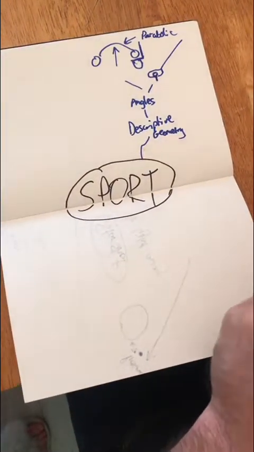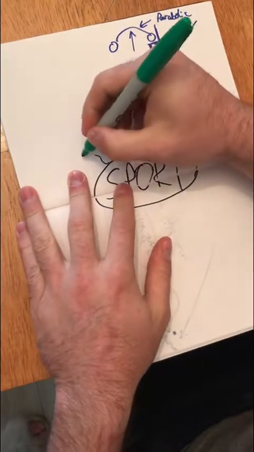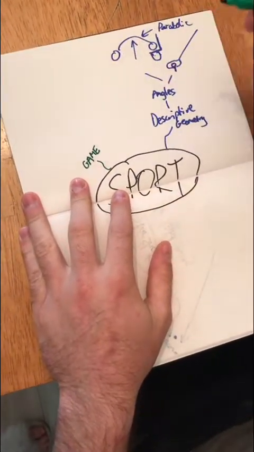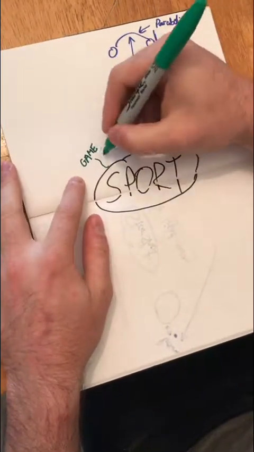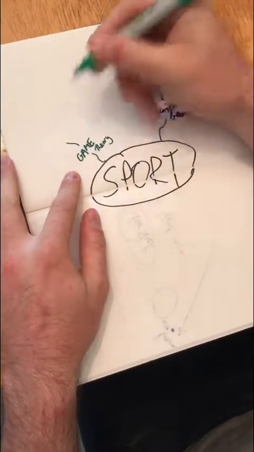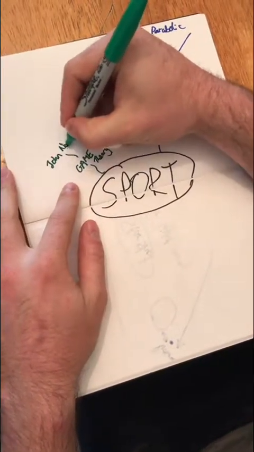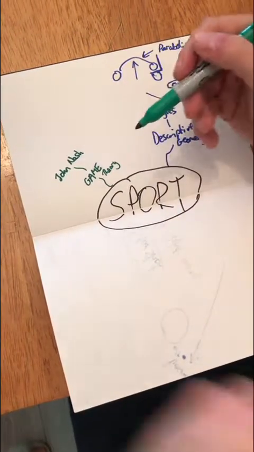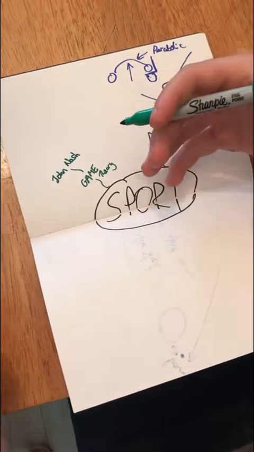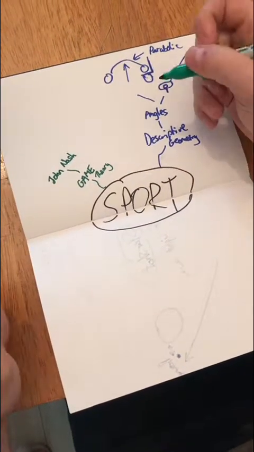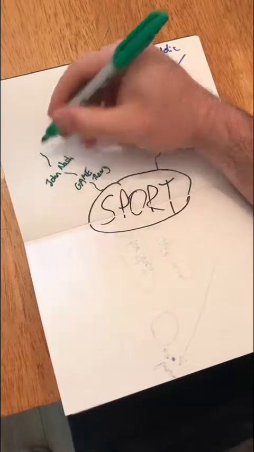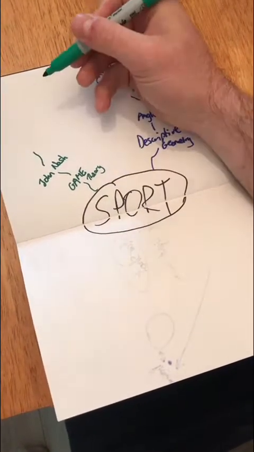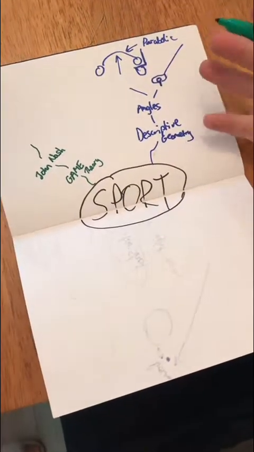The second area is something that you may not have heard about before, but it's very relevant to sport and also to economics, and it's called game theory. John Nash is probably the person you want to look into here the most. He contributed the most relevant part of game theory. Game theory says that in any situation where you've got more than one person who has to make a decision about something, there are going to be winners and losers.